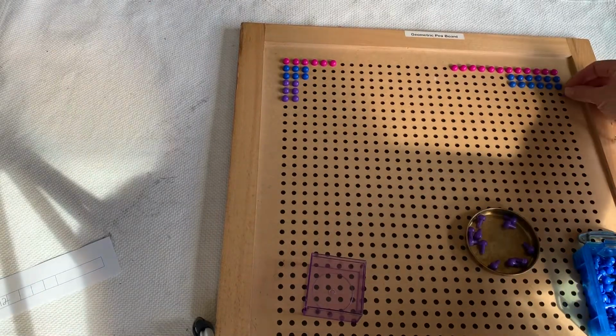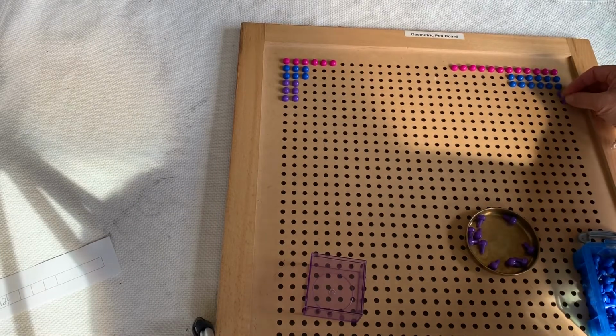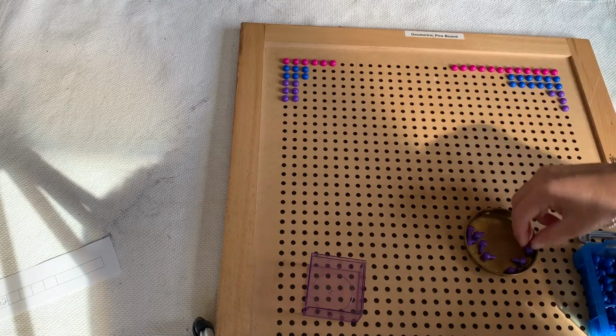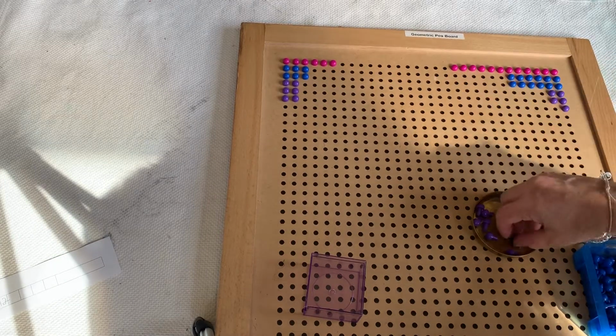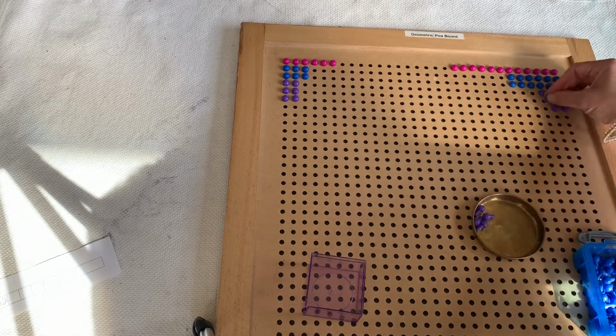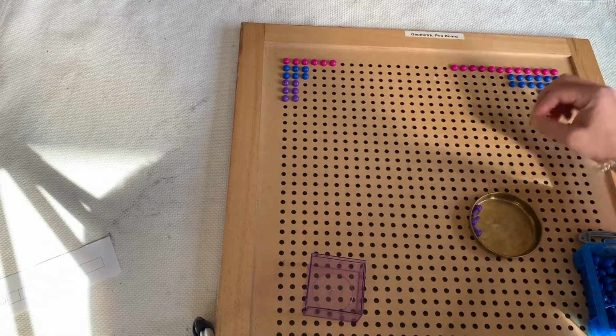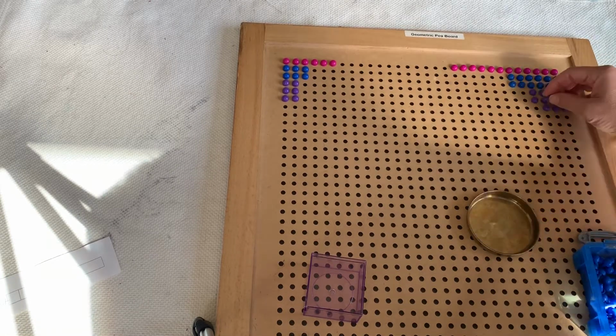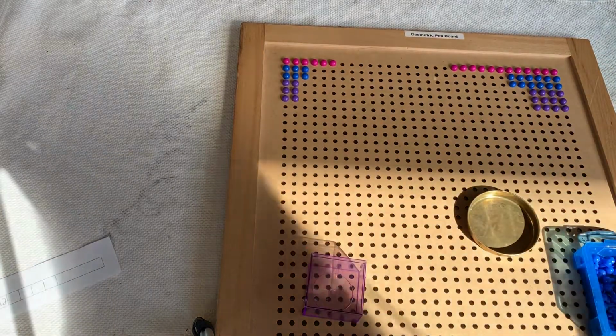Let's see if 3 is a factor of 12. 3, 4, 5, 6, 7, 8, 9, 10, 11, 12. 3 is a factor of 12.